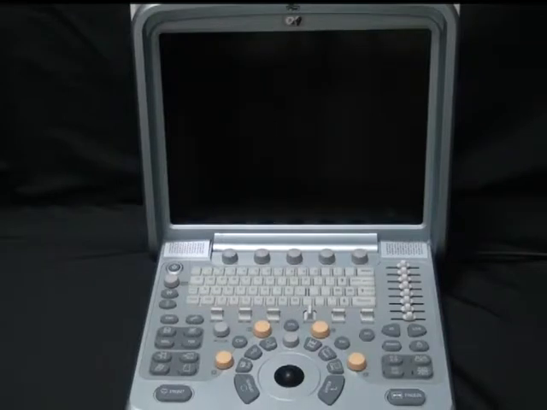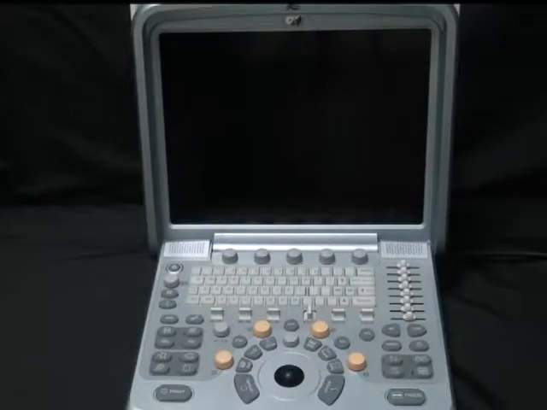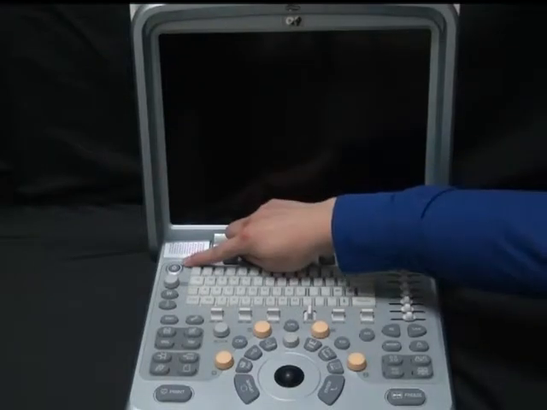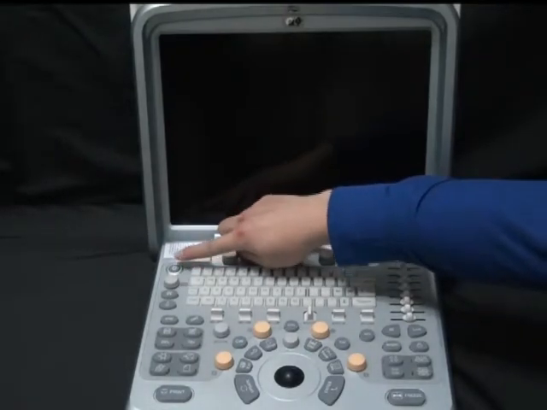Now we are going to give you an operation training. Part 1. Start the system. To get started with the Chison Q9, press the power button located in the up left-hand side. Hold it down until you hear it begin.